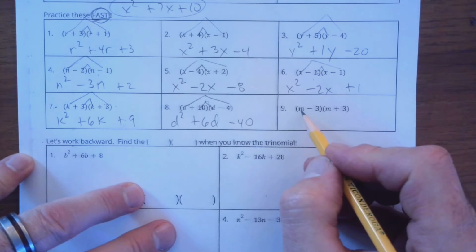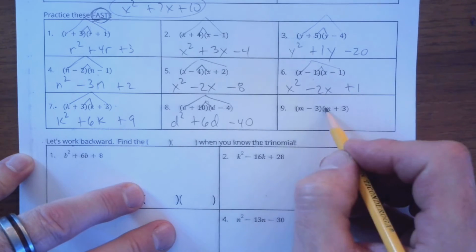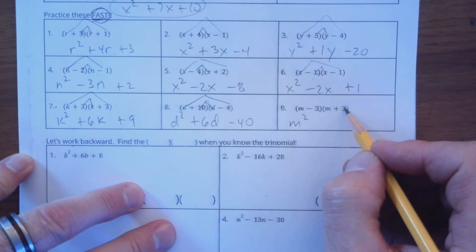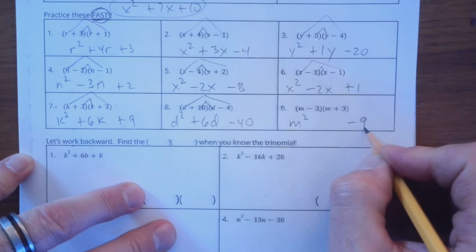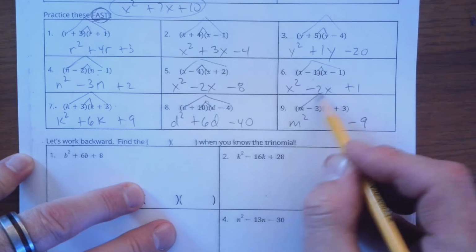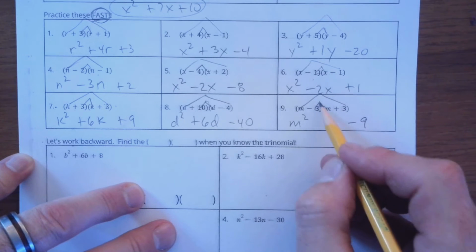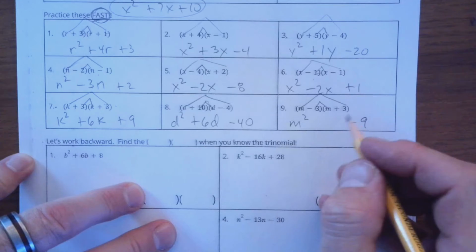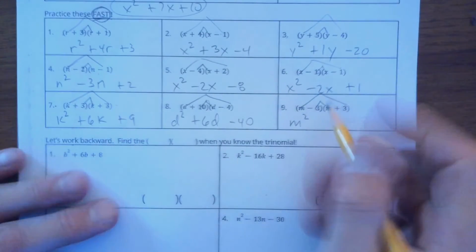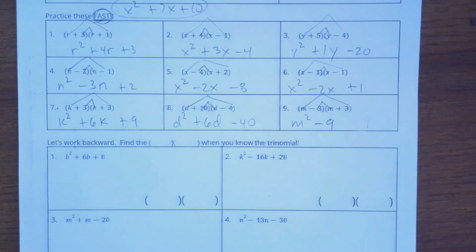One more. M, the firsts, m times m is m squared. Negative 3 times positive 3 is negative 9. And then let's do the outside and the inside. Let's see, there's a plus 3m, a minus 3m. Plus 3 minus 3 cancels, so there is no middle term. M squared minus 9. There we go.